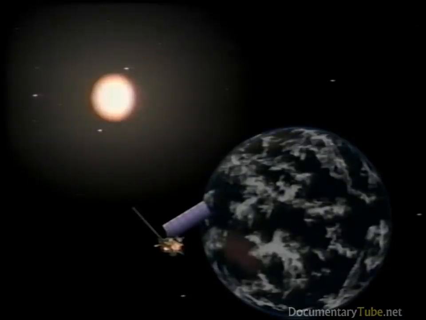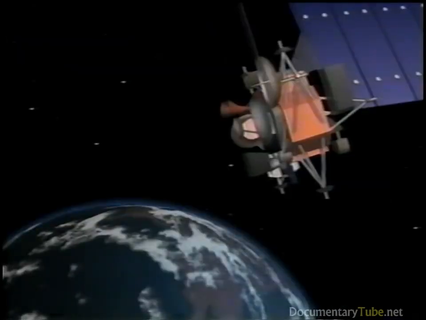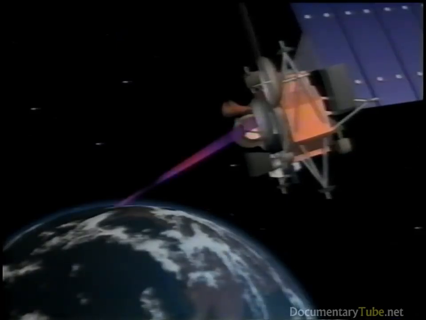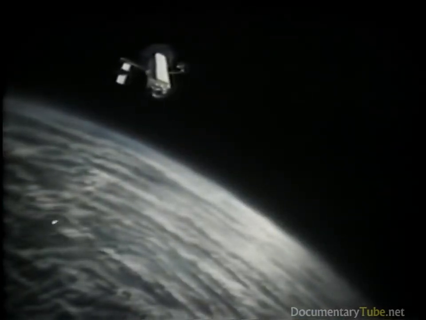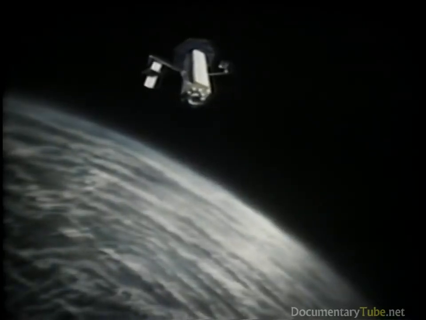It appears to hover over a fixed point on the Earth's surface at the equator. Most U.S. communication satellites are in geosynchronous orbits, providing near worldwide communications coverage. For effective communications at high latitudes, the Molniya orbit is used.